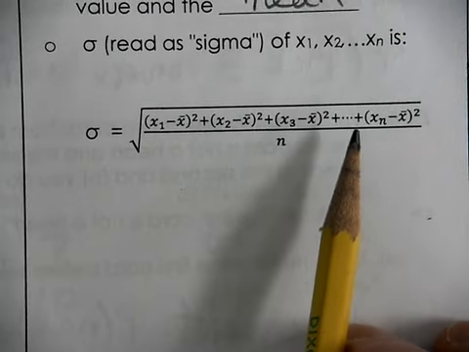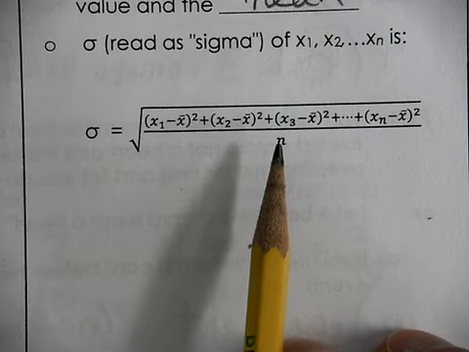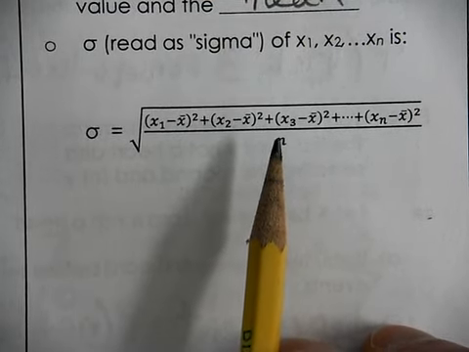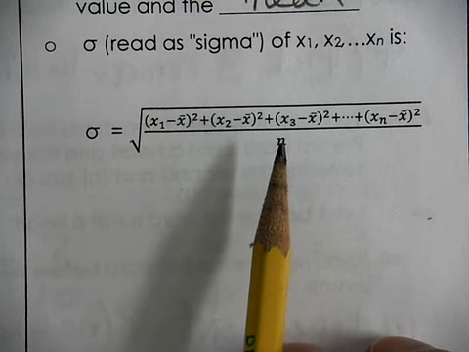But we're going to be dividing by the number of terms. That's very important. Now there's two different types of standard deviations. One divides by n and the other one divides by, I believe, n plus 1.